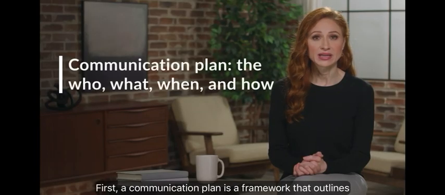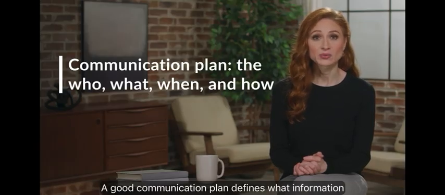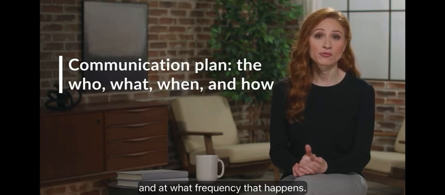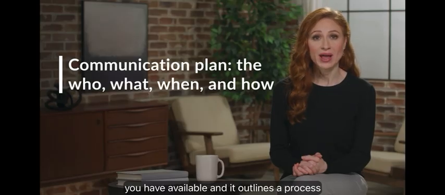First, a communication plan is a framework that outlines the who, what, when, and how of your project communication. A good communication plan defines what information people need, who shares that information, and at what frequency that happens. It also looks at the communication methods and tools you have available, and it outlines a process for using those tools effectively.